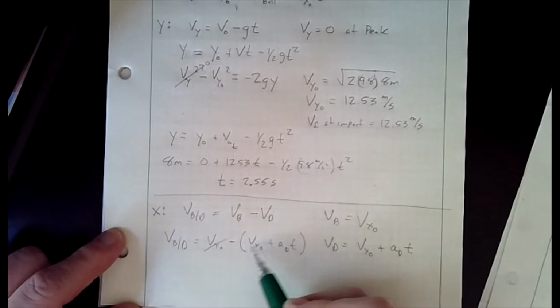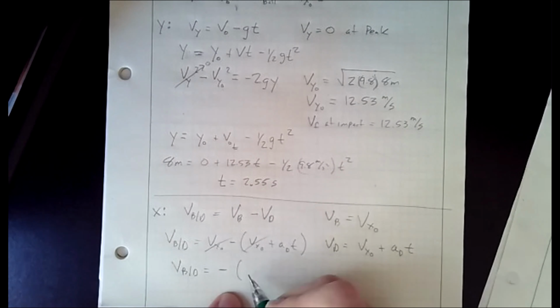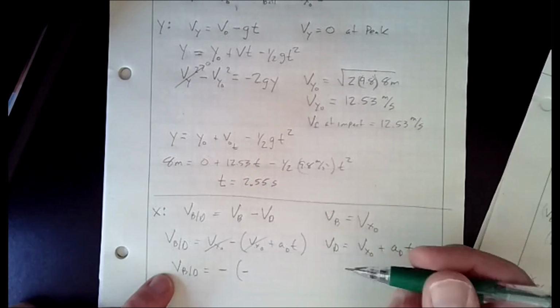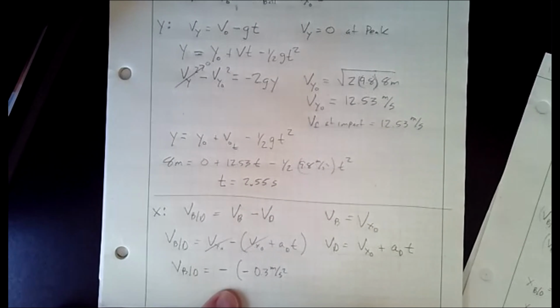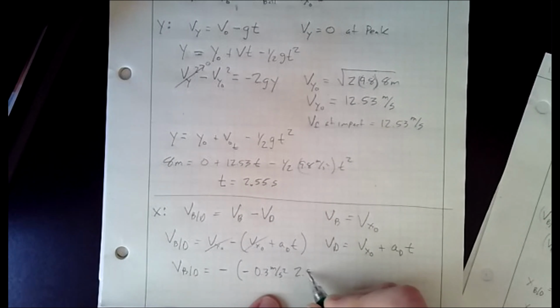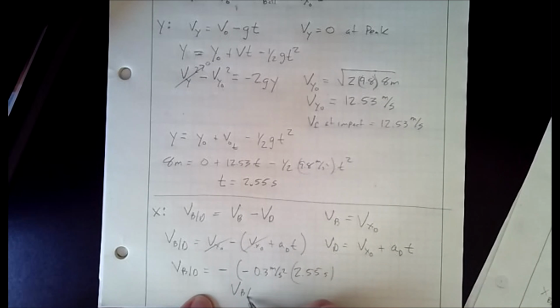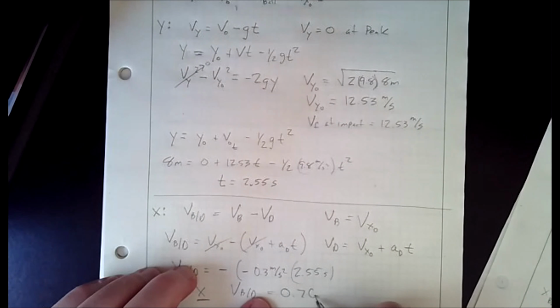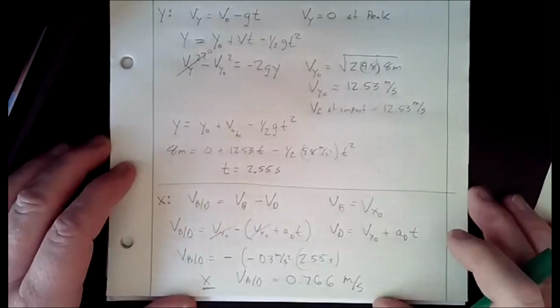And so effectively these cancel, and we get VB relative to D equals a negative times a negative, because the acceleration is going to the left, 0.3 meters per second squared, and then that's times our time, which is 2.55 seconds. And so our VB relative to D, and that's in the x direction, is going to give us a value of 0.766 meters per second. All right.